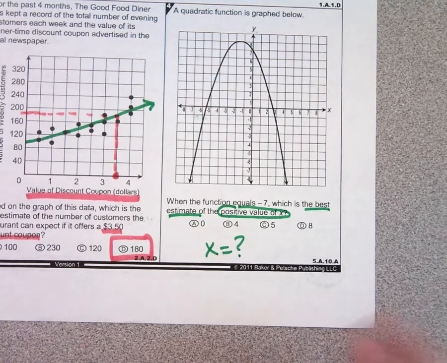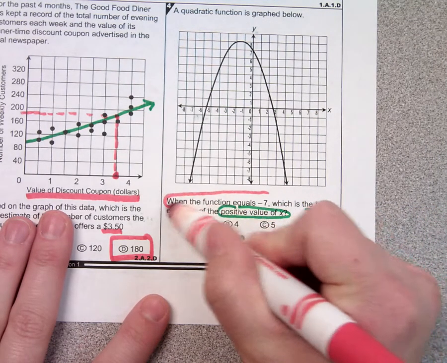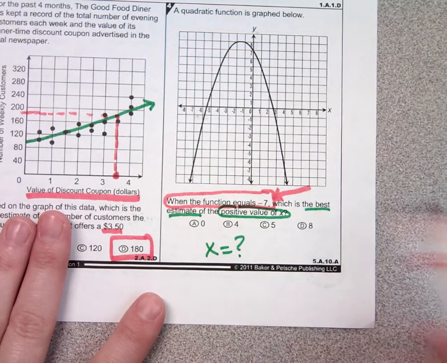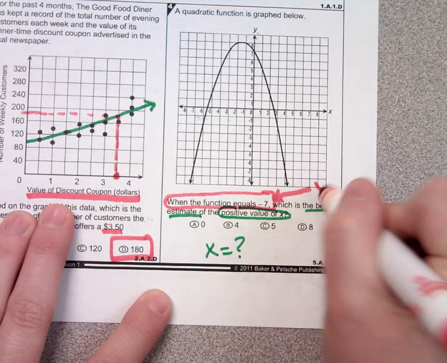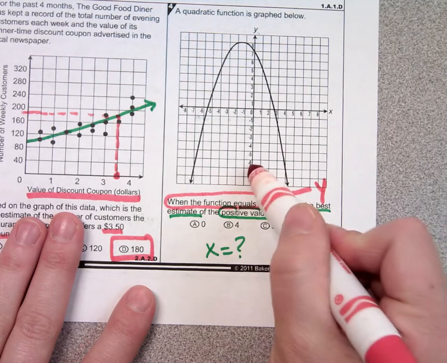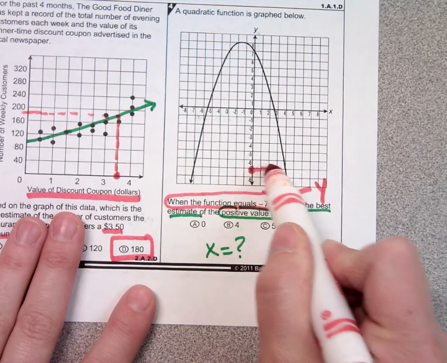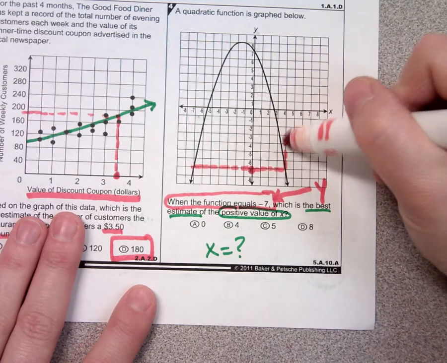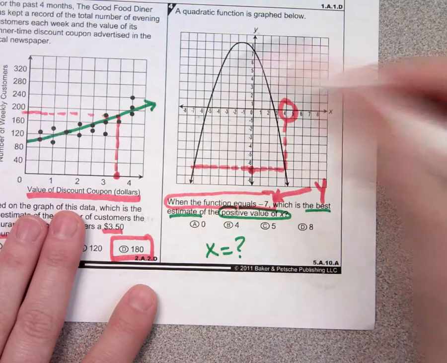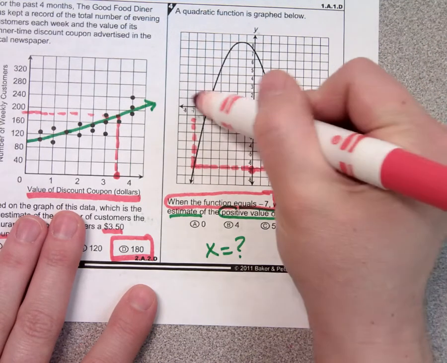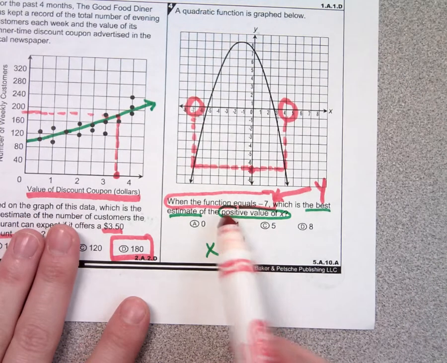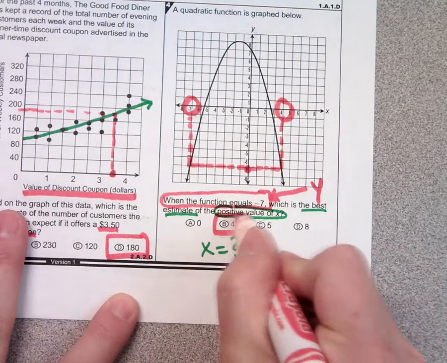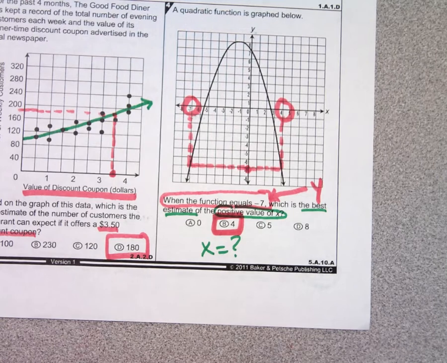So if I'm trying to figure out x, what do you think it means when it says when the function equals -7? That must be the y. If they're asking me for x, this must be the y. So I'm going to go to where my y is a -7, and I'm going to drop over till I hit the graph, and I'm going to come up and see what my x value is. There my x value is 4. I'm going to come up here. My x value here is -7, and they want to know which one's the positive value of x. So the positive value of x is 4. And there's that answer.